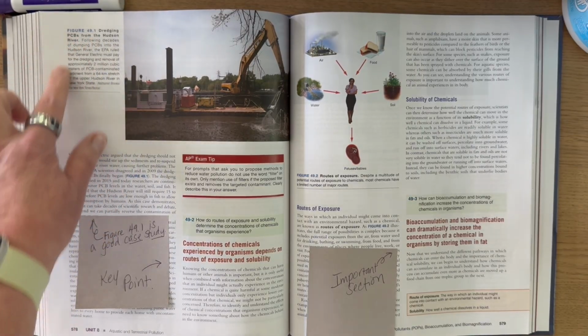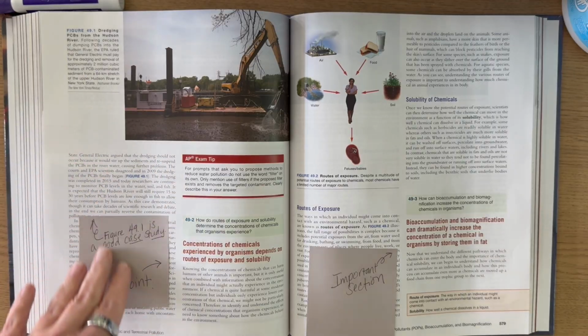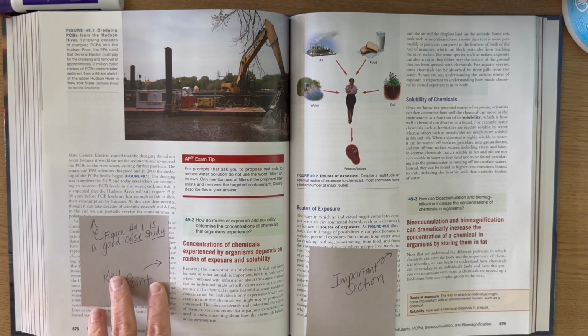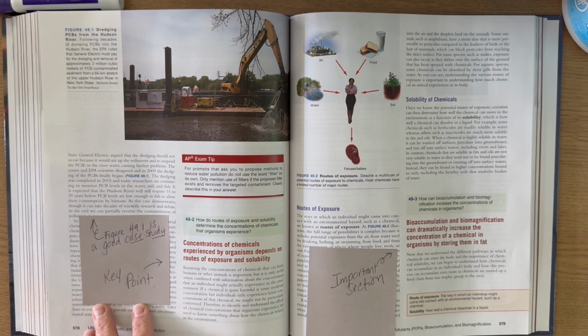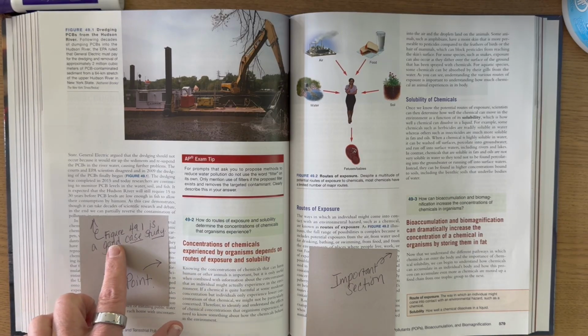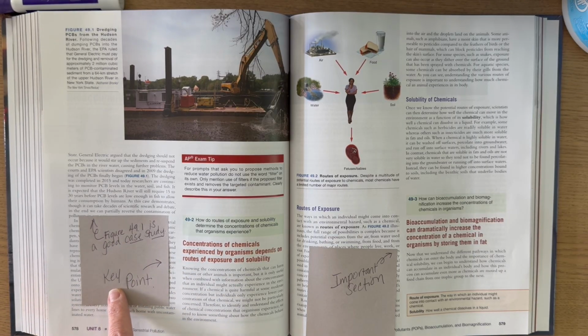I would read through this, and they also talk about this in this reading, so read through that. That would be another good case study for when they're talking about environmental cleanup, how to get rid of some of these chemicals. So make sure you read through that and maybe even jot that down in your case study list.